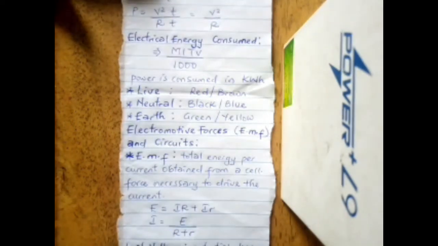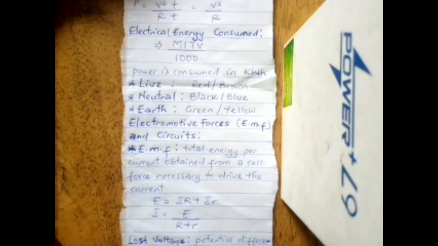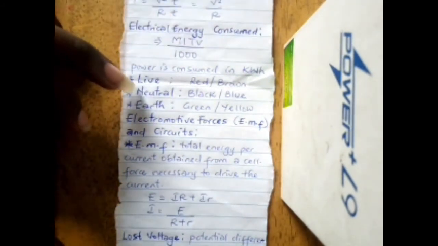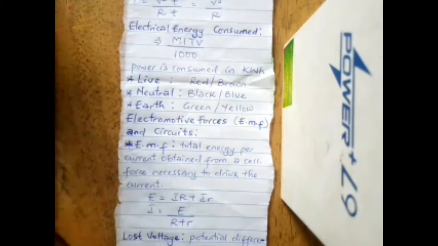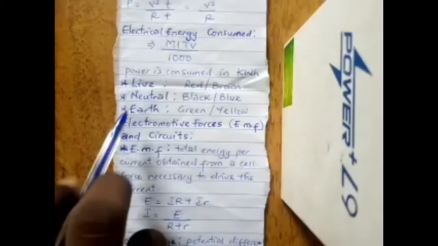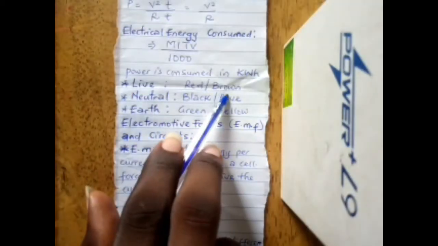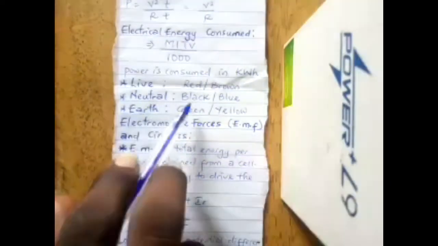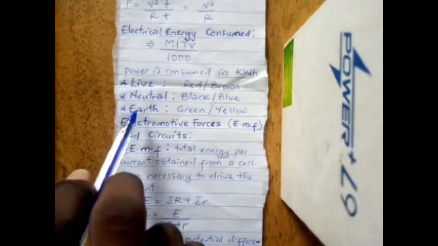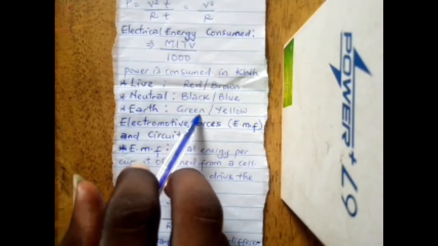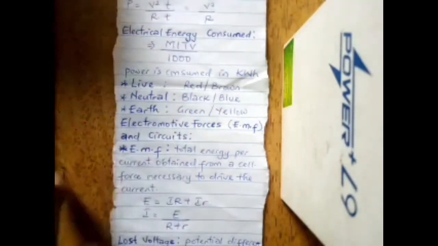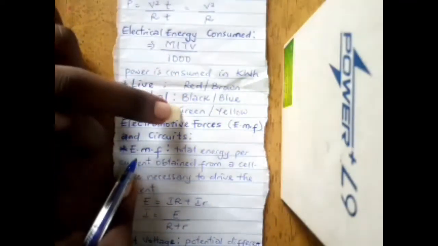Now we are moving to electrical installation, and live wires, neutral and earths. These are basic color codes. You can represent your live wire with red or brown, your neutral with black or blue, and the earth wire as green or yellow. So you can either have red, black, green, or you have brown, blue, and yellow.